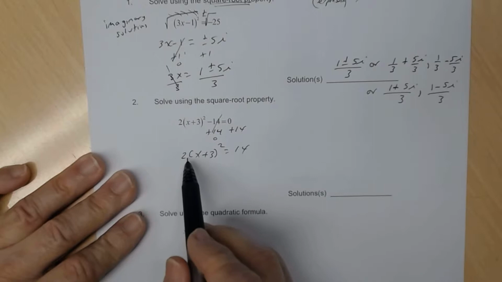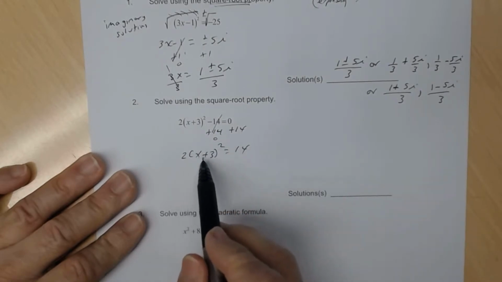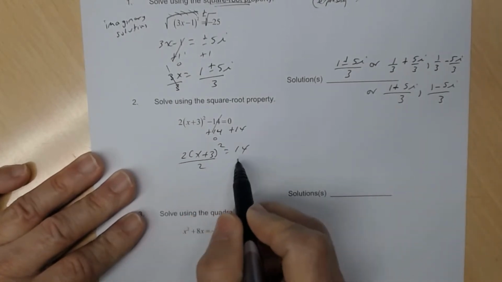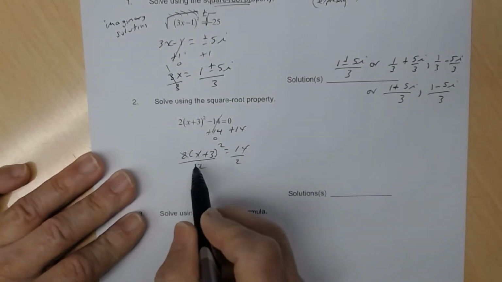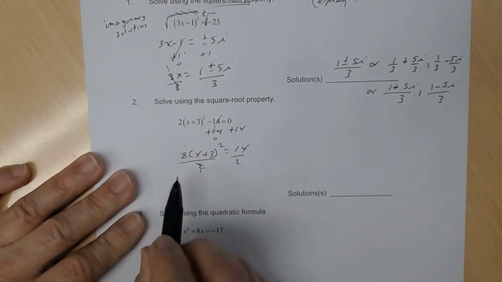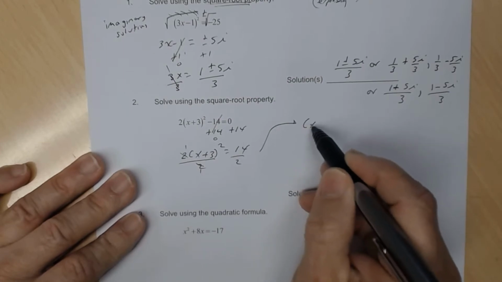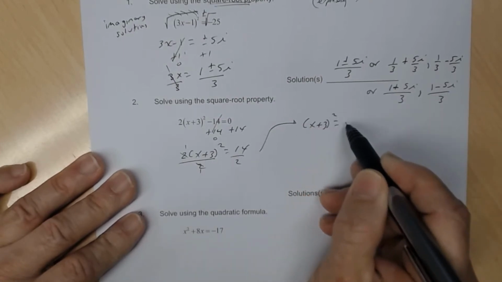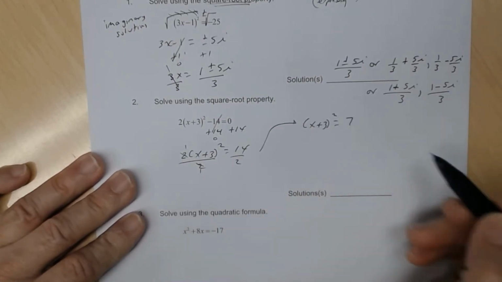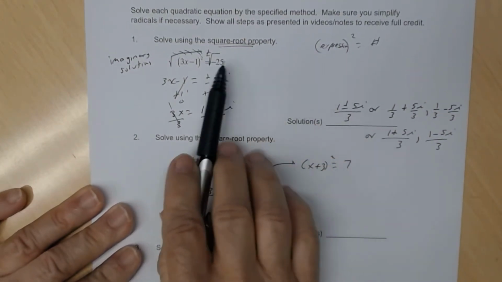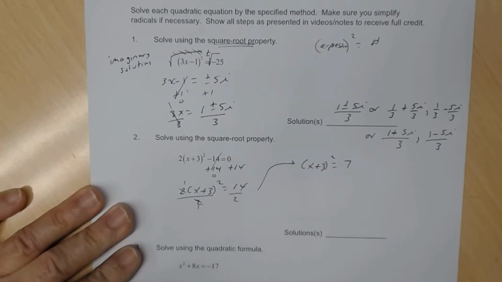But what you want to do next is notice that this expression being squared is being multiplied by 2. So you want to divide by 2. So you can divide both sides by 2, just like this. 2 divided by 2 is 1. And so you're going to get x plus 3 squared equal, and then 14 divided by 2 is 7. Now that looks like this, which is like the original problem here.